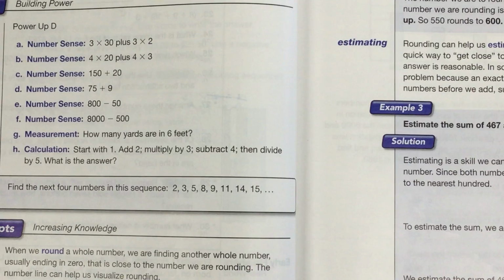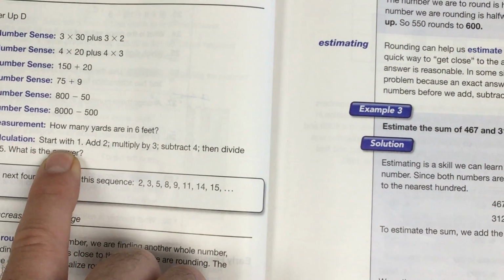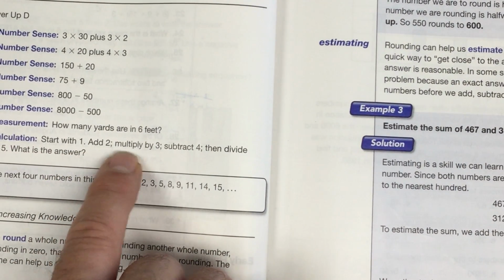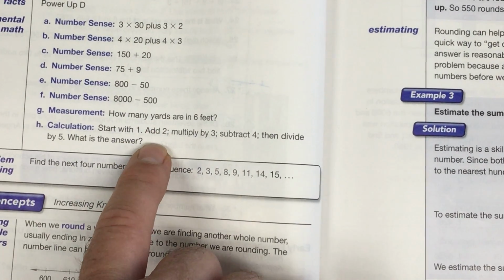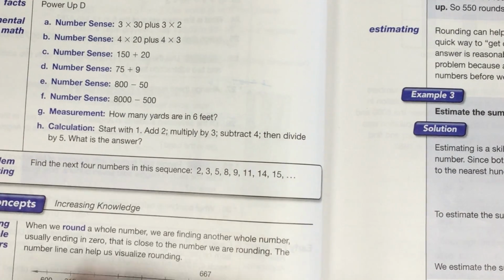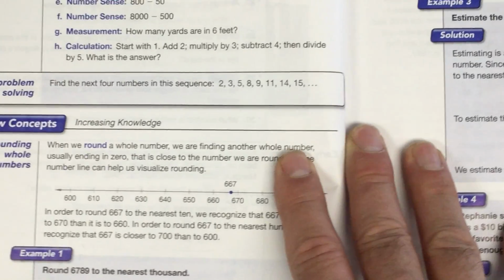First of all, here's a little warm up we can do. Start with 1, add 2, multiply by 3, subtract 4, then divide by 5. What's the answer? If you said 1, you got it right. Now your brain's going. All right.